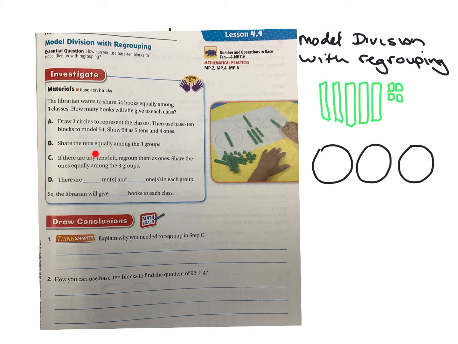They want us to share the tens equally first. We're going to take the tens rods and share them equally. So this tens rod will go into here. This tens rod will go into that class. And this tens rod will go into that class. That's shared equally so far. That's nice. Okay. But here's the problem.